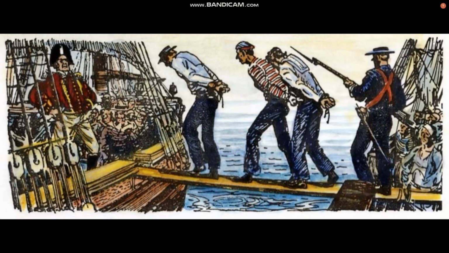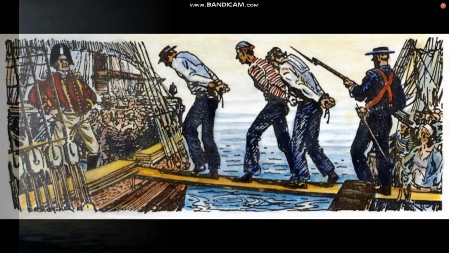To add to the anger of the American people, it wasn't uncommon for British vessels to practice what is known as impressment, which was the capturing of U.S. merchant ships and forcing the crew to act as slaves to the British ship.